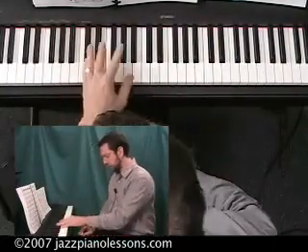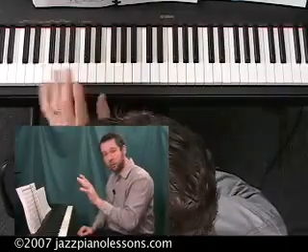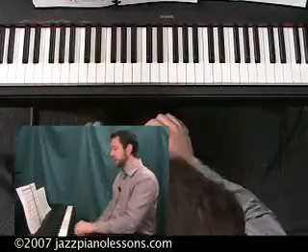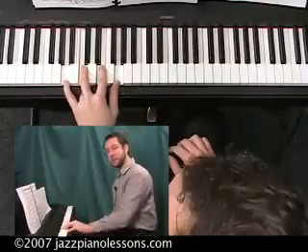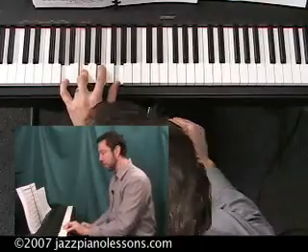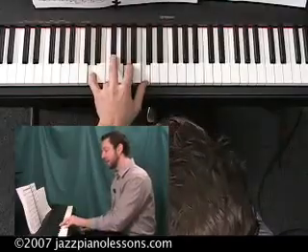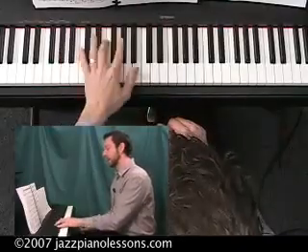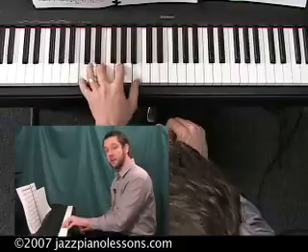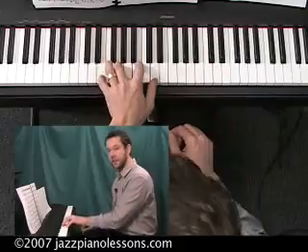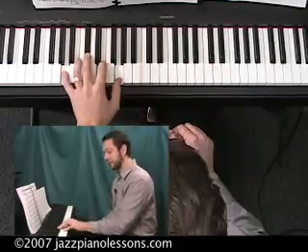For chord shells, I'm going to be using the last 4 measures of Satin Doll. So let's just go through those chords as basic block chords. You see A minor 7, D7, A flat minor 7, D flat 7, C major 7, D minor 7, E minor 7, A7.